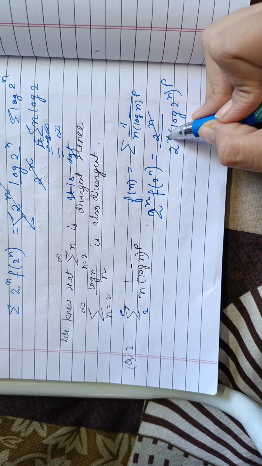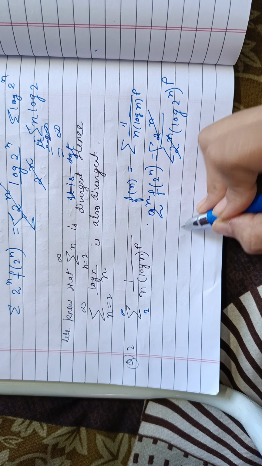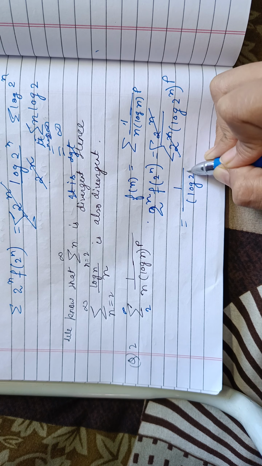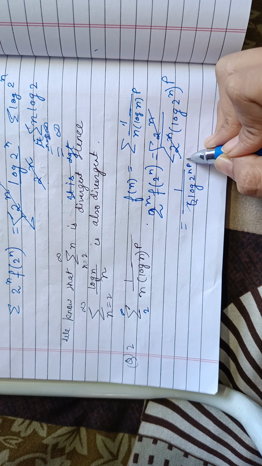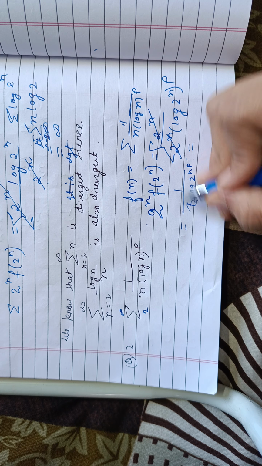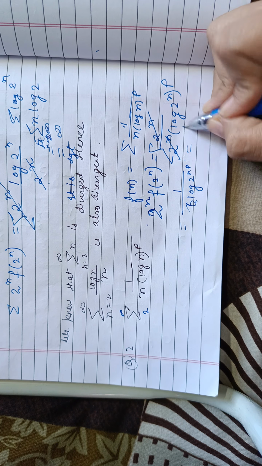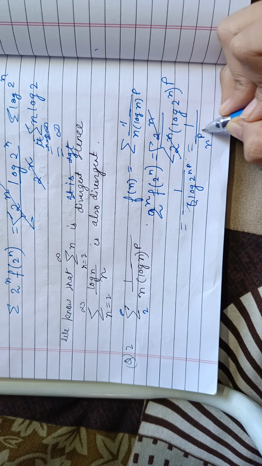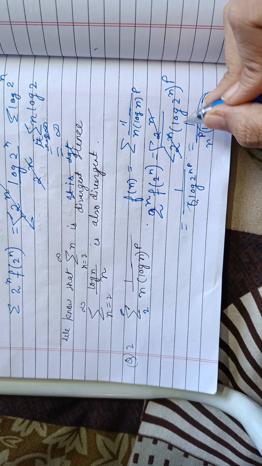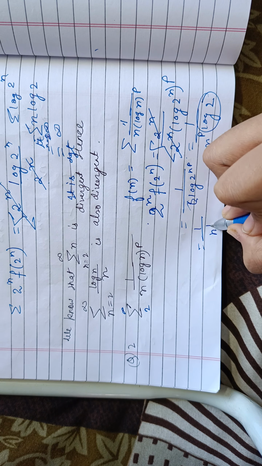Now this will get cancelled, and I am left with 1 upon (log 2 to the power n) to the power p. From the log property, n to the power p will come in front, giving n to the power p (log 2)^p. This log 2 is a finite quantity, so we get 1 upon n to the power p.